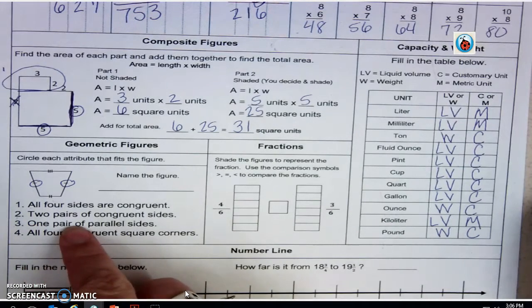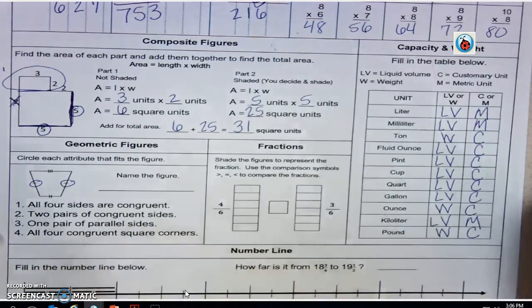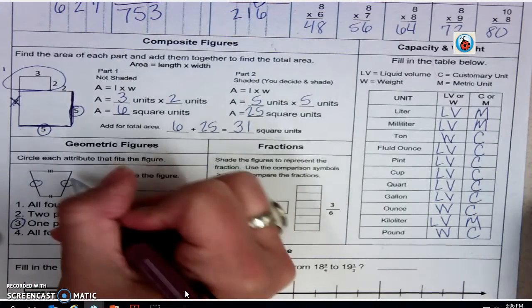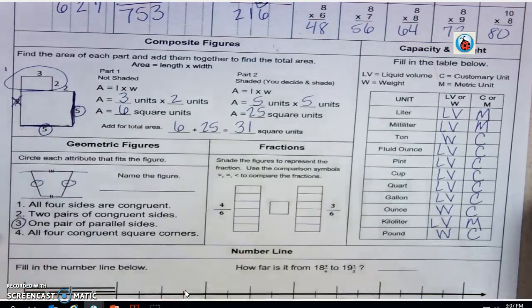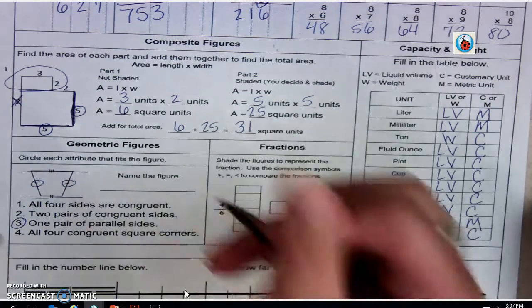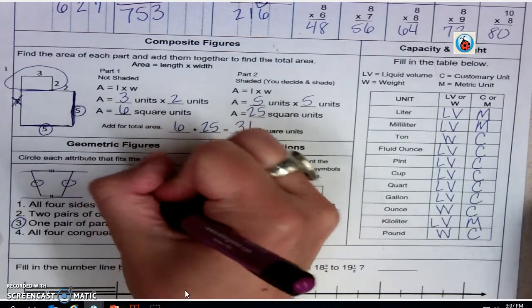We have 1 pair of parallel sides. That is true. We have 1 pair here and here. That's our pair of parallel sides. And all 4 congruent square corners. We don't have any square corners. Okay, so we know that this figure is a trapezoid.